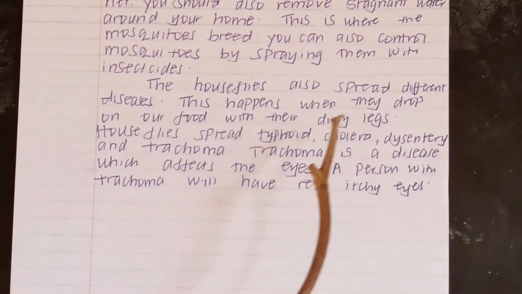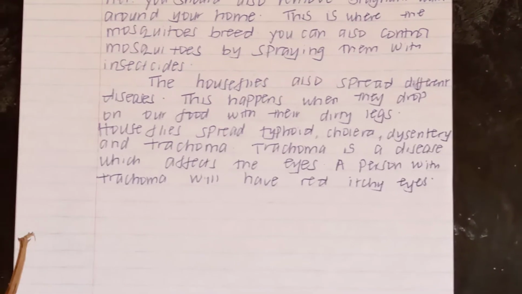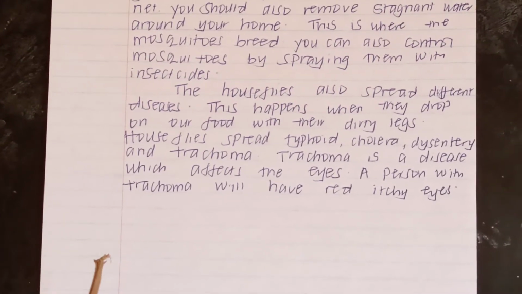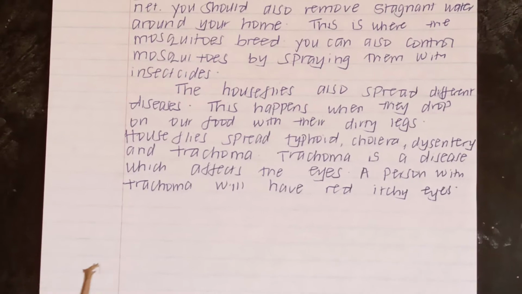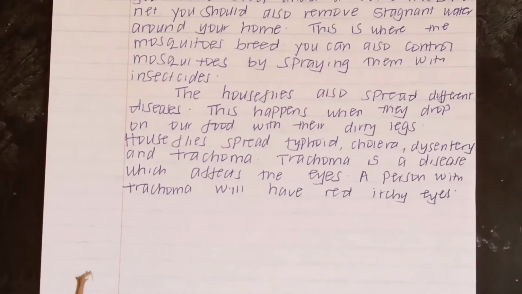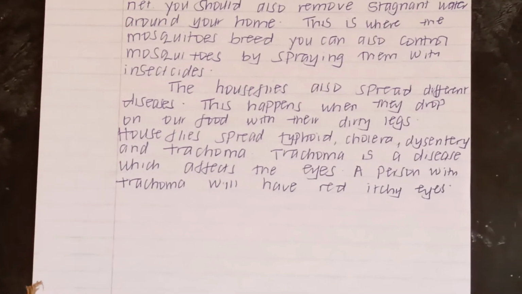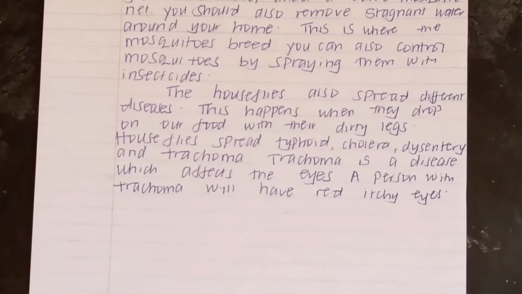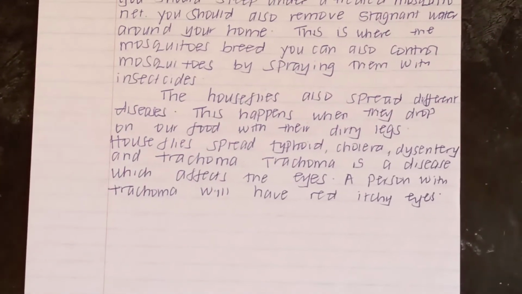The houseflies also spread different diseases. This happens when they drop on our food with their dirty legs. Houseflies spread typhoid, cholera, dysentery, and trachoma. Trachoma is a disease which affects the eyes. A person with trachoma will have red, itchy eyes. So, I'm sure you have the questions, and here are the answers.